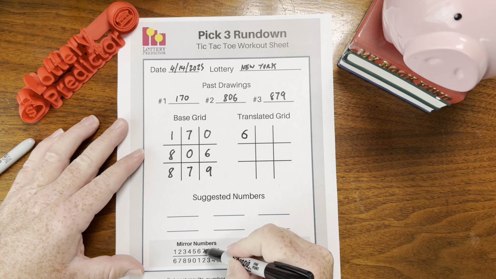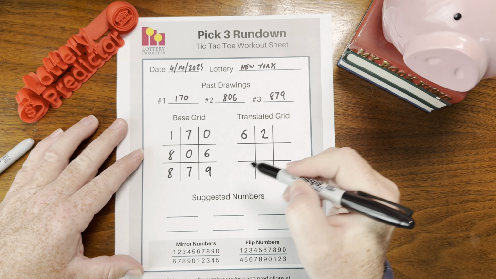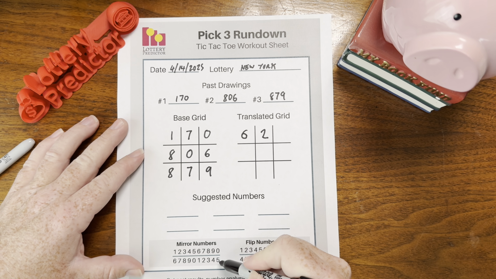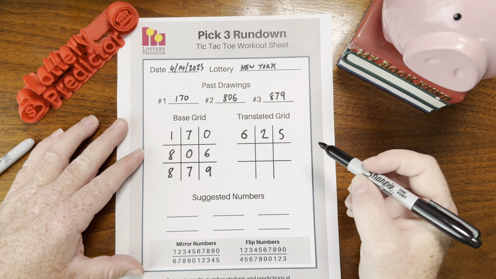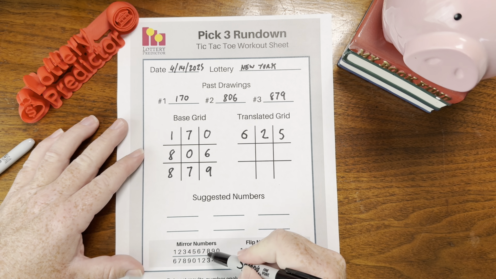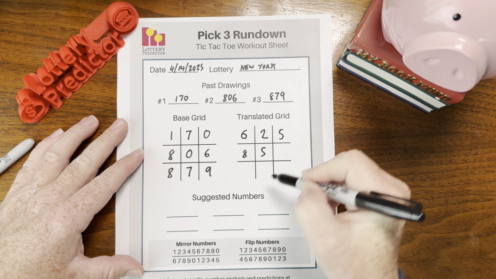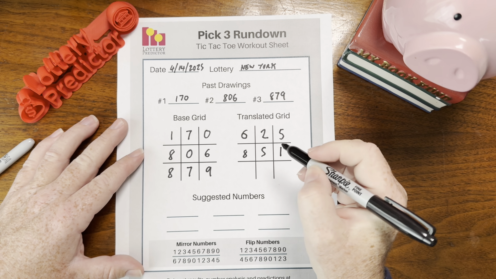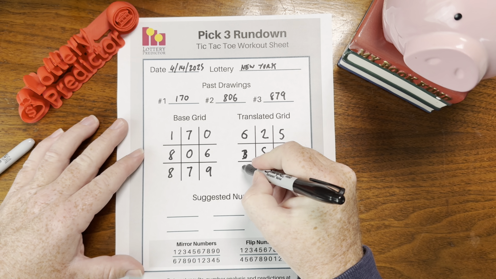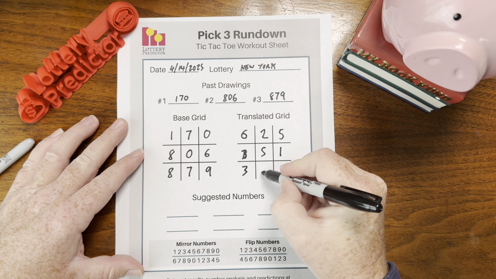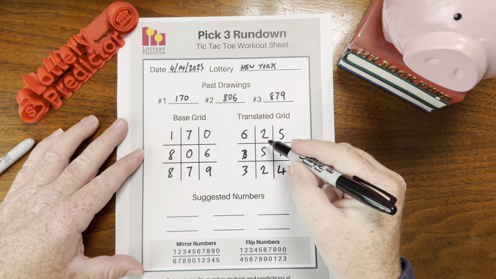Next number is a 7. Underneath it is a 2. So we put a 2 there. 0 is the next one. 0 is on our mirror numbers. Underneath it is a 5. So we put a 5 there. And we just keep going down, doing the same thing over and over, filling in our grid. So 8 becomes a 3. 0 we know becomes a 5. 6 becomes a 1. 8 we know, oops, I made a mistake here. This should be a 3. 8 we know becomes a 3. 7 becomes a 2. And 9 becomes a 4. So we've got our filled in grid here.